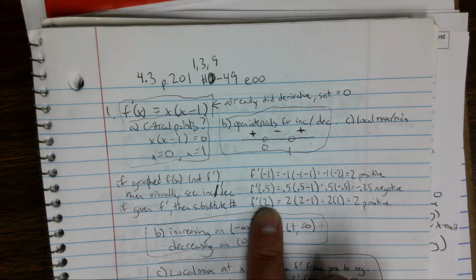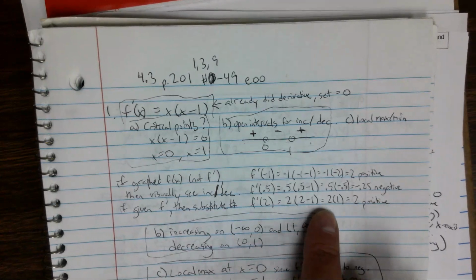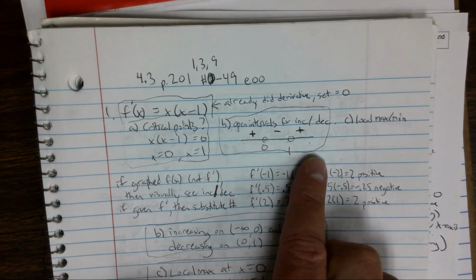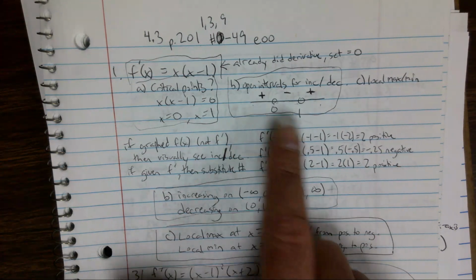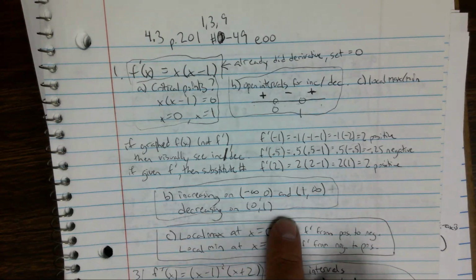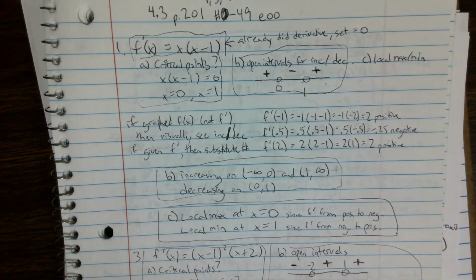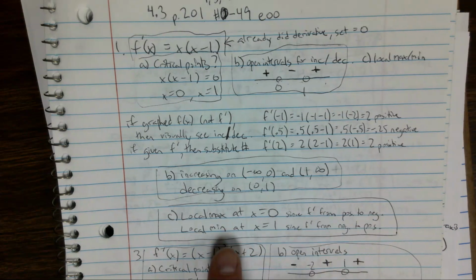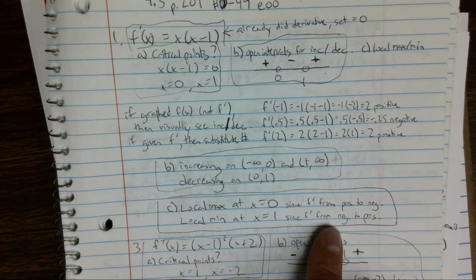And when I tested this one, which was after the 1, then I got positive times a positive, which was a positive. Now, based on that, it goes plus, minus, plus. And so that meant it's increasing left of 0 and right of 1, and it's decreasing from 0 to 1. And we have a local max at x equals 0, since f prime is going from positive to negative, and a local min at x equals 1, since you're going from negative to positive.